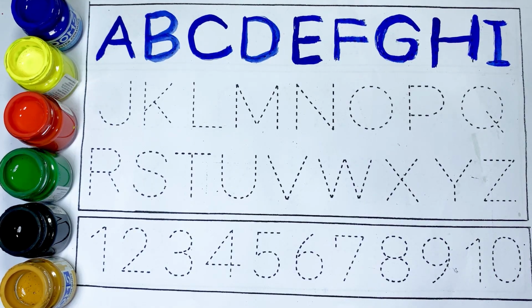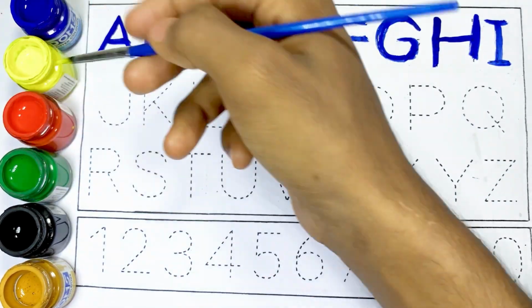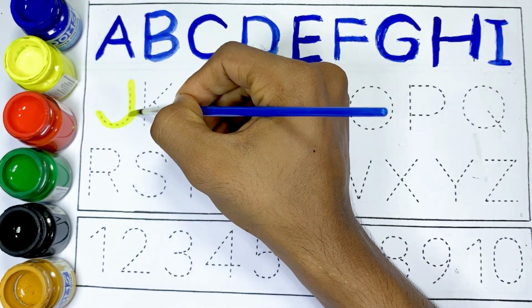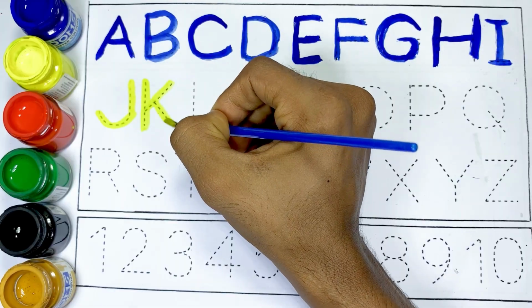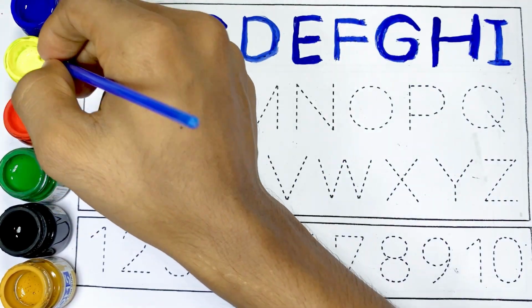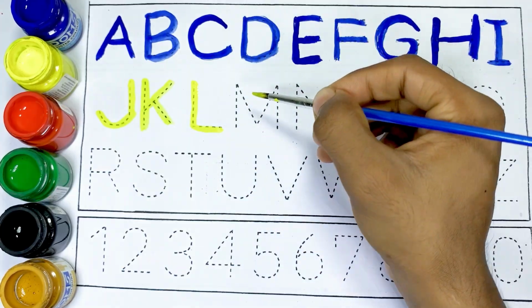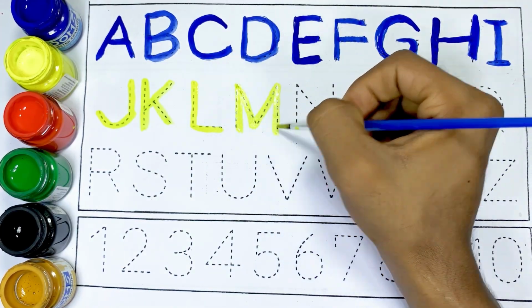Kids, now you draw J. The alphabets of J. And U is yellow color. J for joker. K for kite. L for lemon. M for monkey.